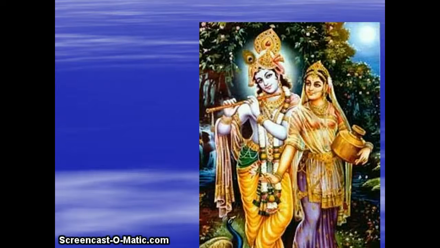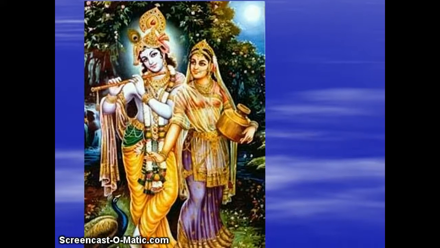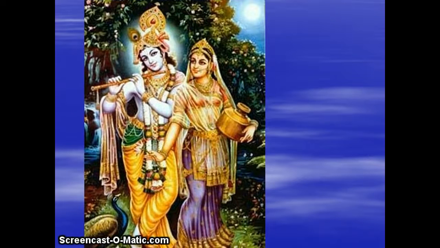Krishna is also seen with a consort by the name of Radha. Now, Radha, according to legend, was married, and her husband was very jealous of Krishna, and so she would go off to worship Krishna in the woods, and she would kneel before him and pray to him and worship him.